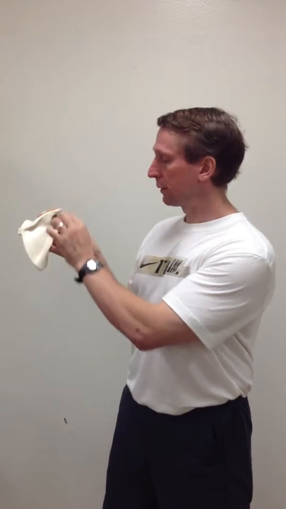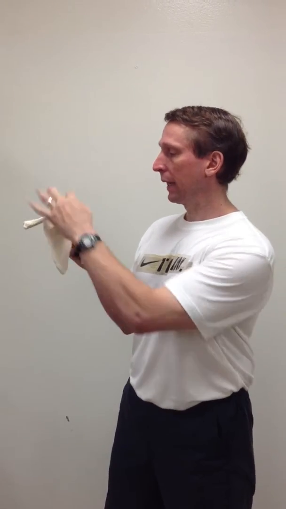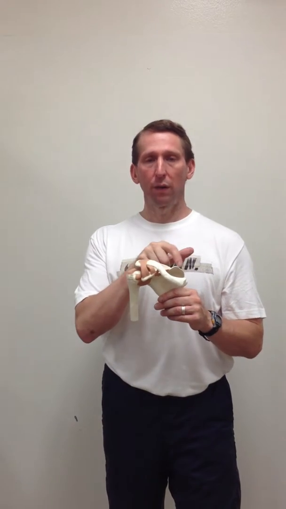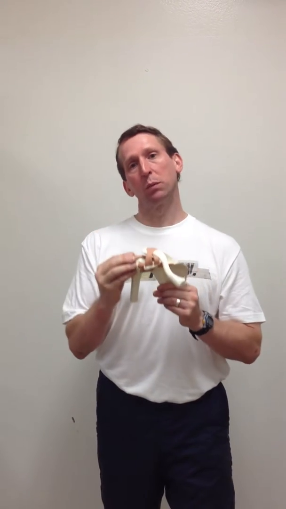SITS muscle stands for subscapularis, which is in the front of the shoulder, infraspinatus, teres minor, and supraspinatus. The supraspinatus is commonly torn and injured with falls, repetitive overloading motion, where the supraspinatus tendon breaks down. It frays. There's microtrauma to the actual tendon, and eventually it just will break.